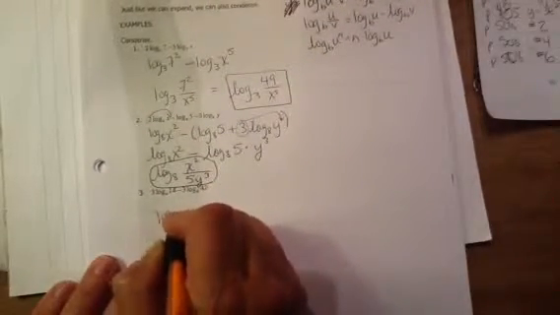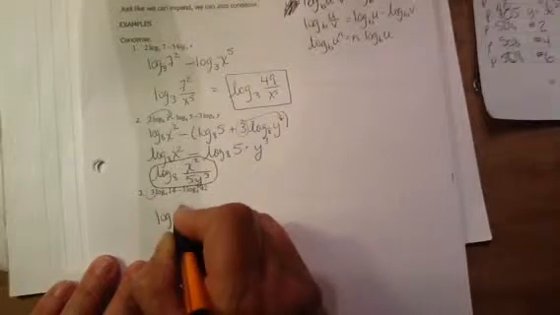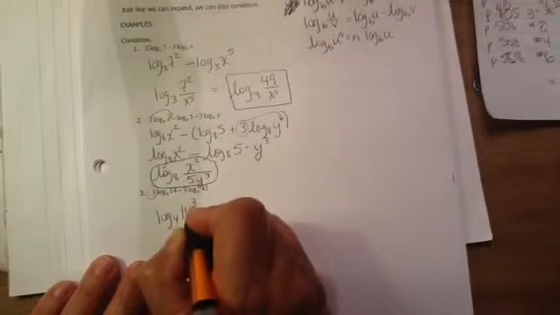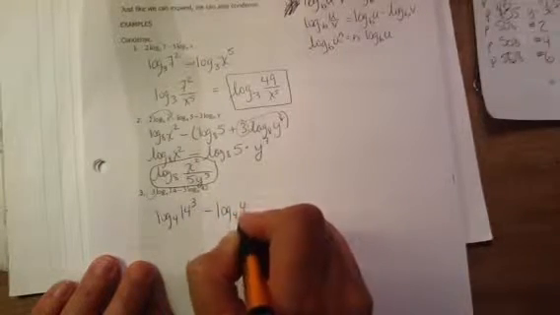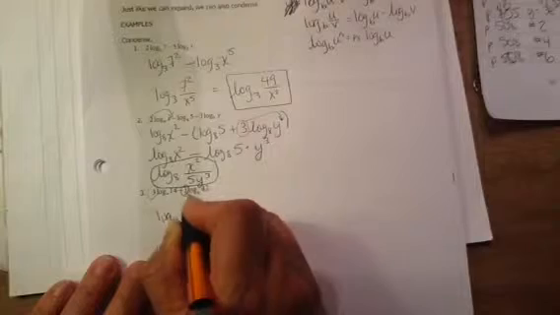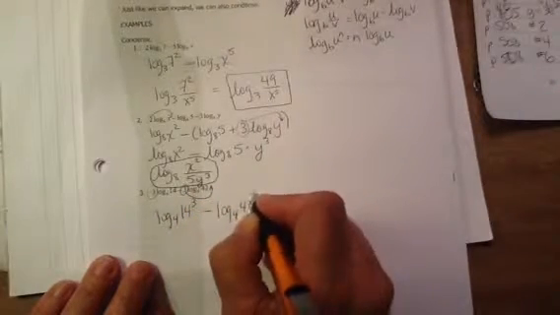Now let's try this last one. Again, we're going to take it in steps. We're taking these rules up here and going backwards. So I'm going to write log base 4. This is the power rule, so I'm going to put it back to the power, minus log base 4, 42, and this goes back up here as well.